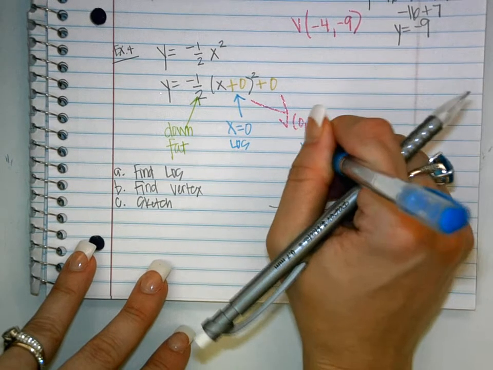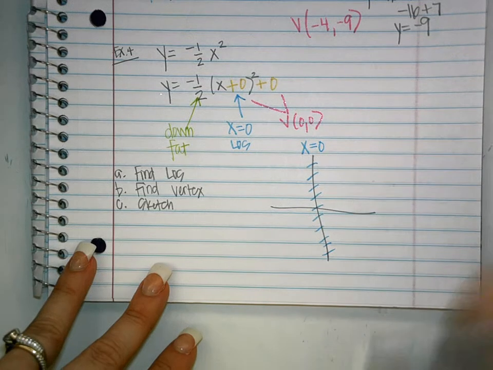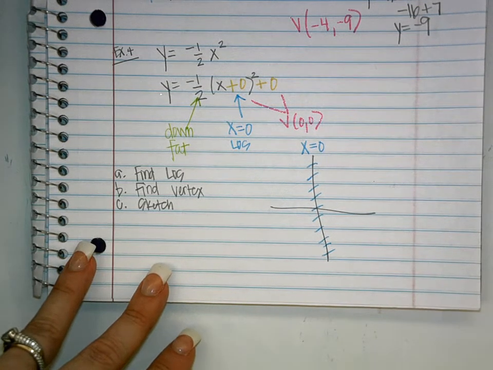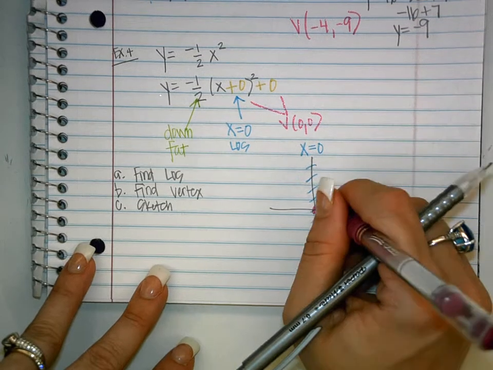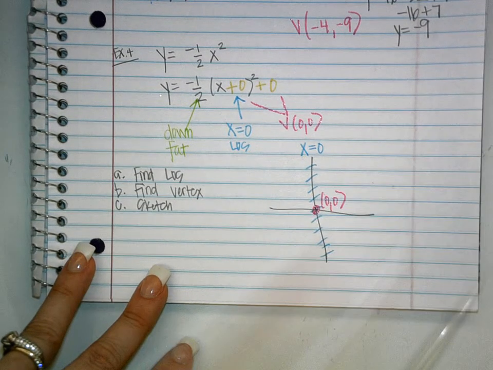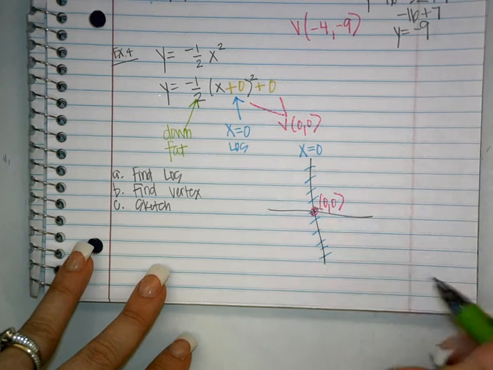So x equals 0. Then my vertex is going to be at 0, 0. Even though I can tell that it's 0, 0, you still need to label it. And then we said that this was opening in which direction? Down, and it is what? Fat.